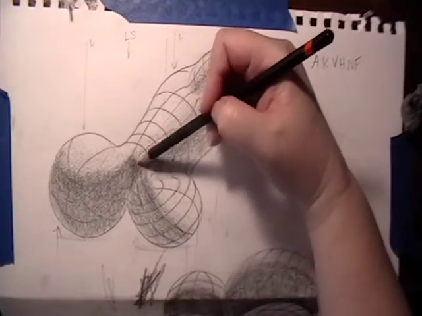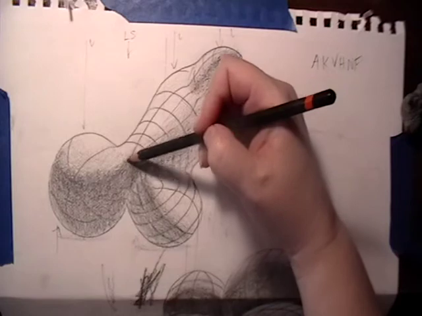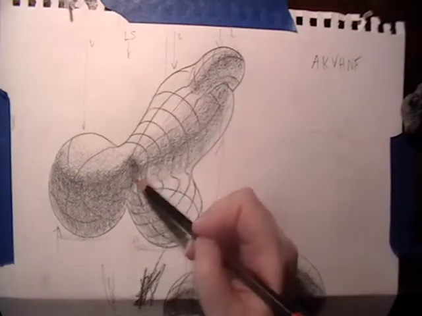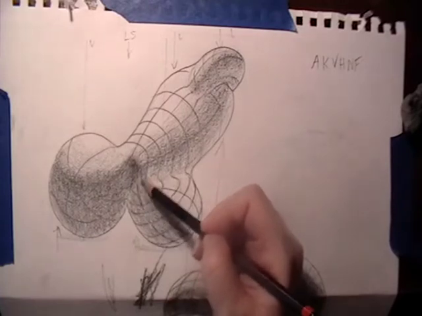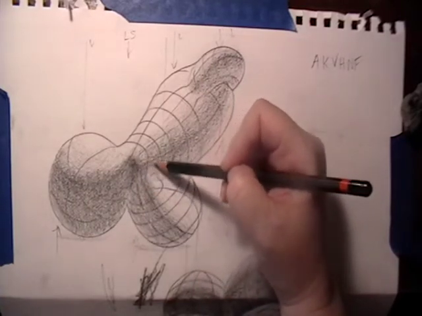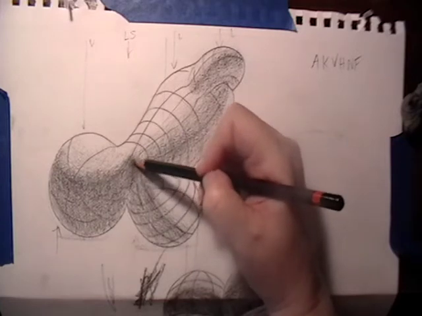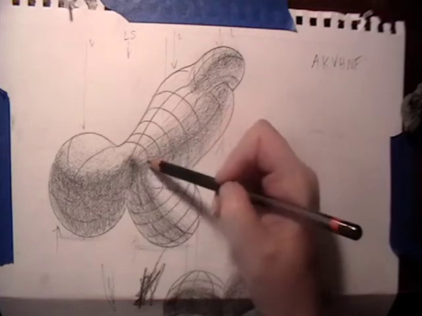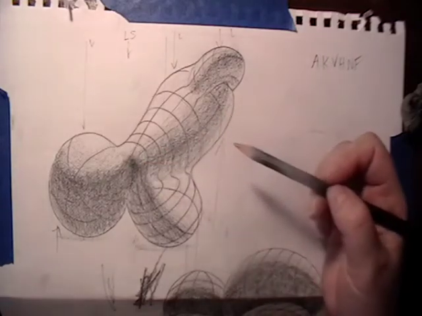But still, the edges are still going kind of in the shape of the other shapes. And it's going to be darkest right there at that center. Okay, so I got that.